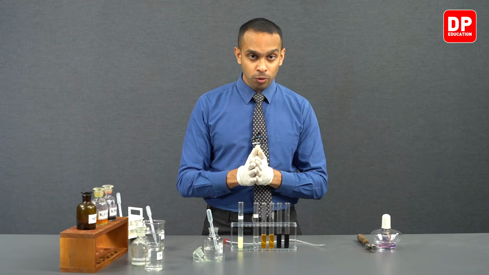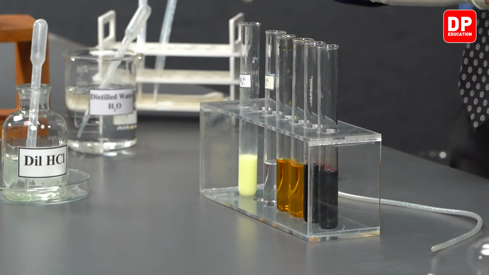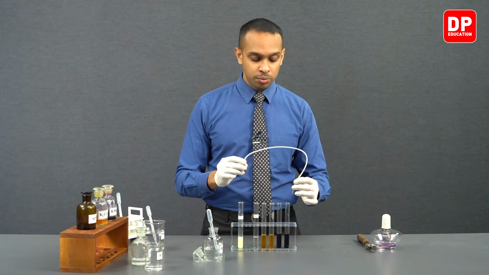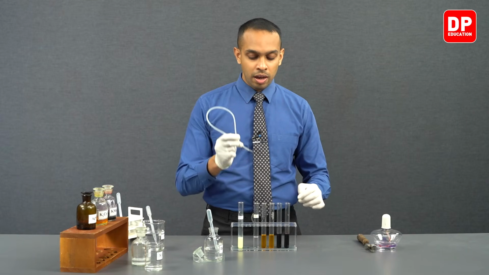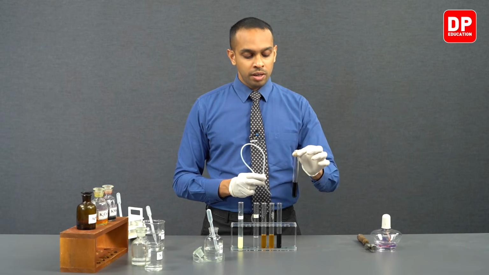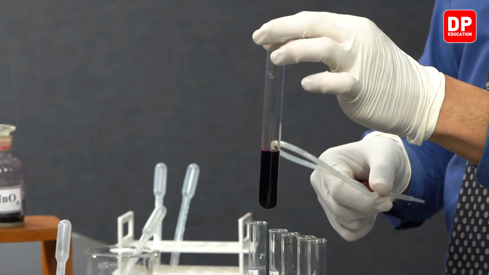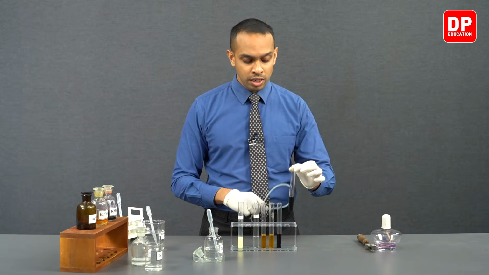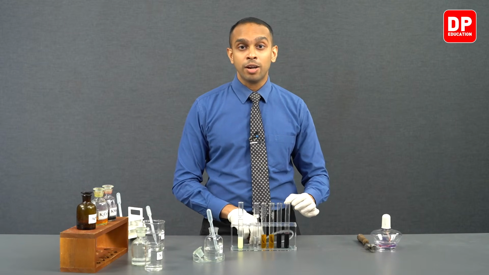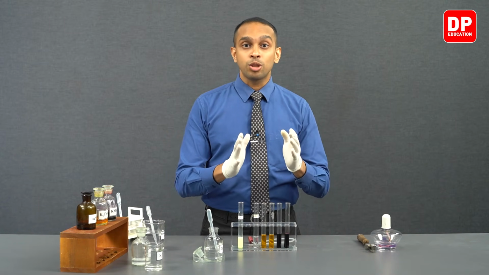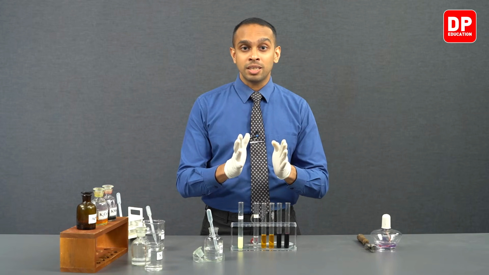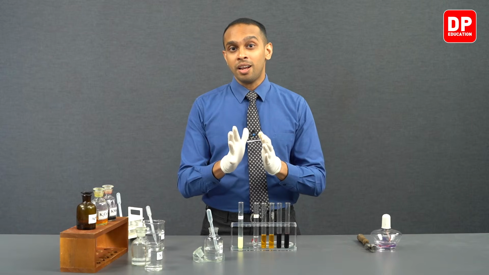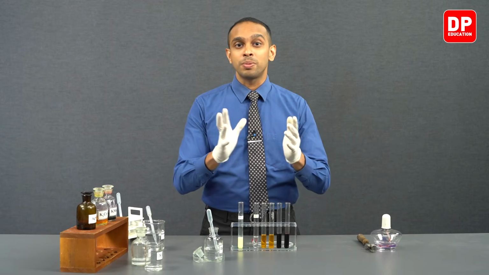and then before we add HCl to this, we will be taking a delivery tube and we will insert the other end of the delivery tube inside an acidified potassium permanganate solution. Now we initially observed when sulfur dioxide gas is bubbled through an acidified potassium permanganate solution, the color of the potassium permanganate solution disappears.